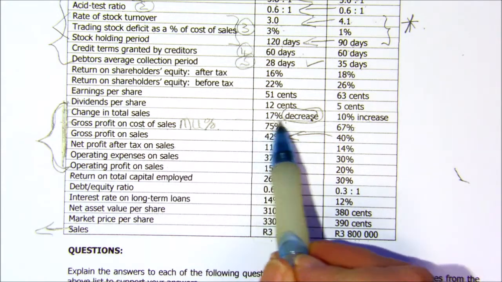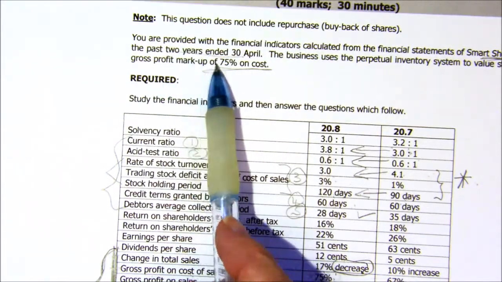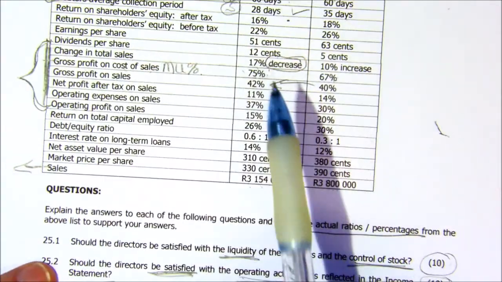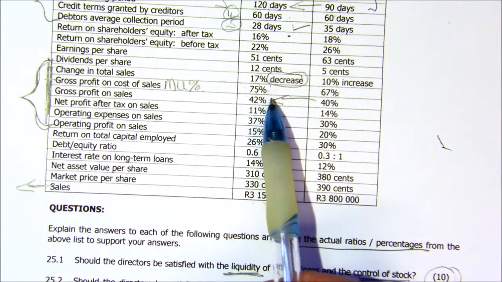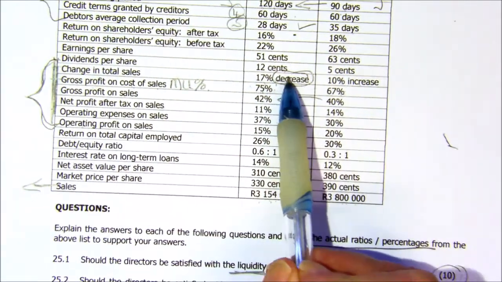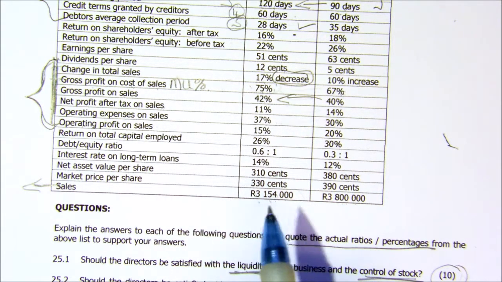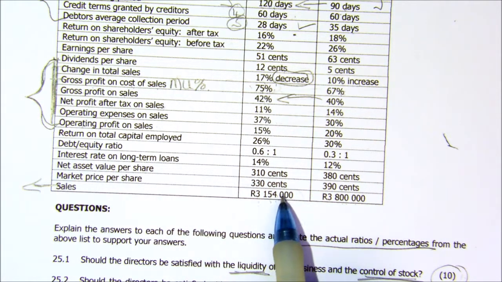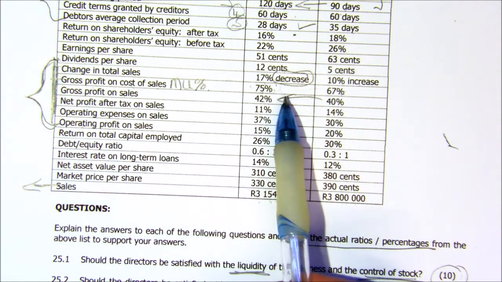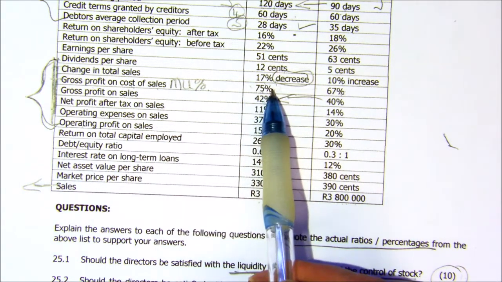And while the 75% looks good, because remember they told us at the beginning that we actually wanted a 75%, the result of that is that our sales have actually decreased, whether we look at percentages or whether we look at the total. Now, it could well be that your customers are actually not prepared to buy your stock anymore because you're selling it too high.